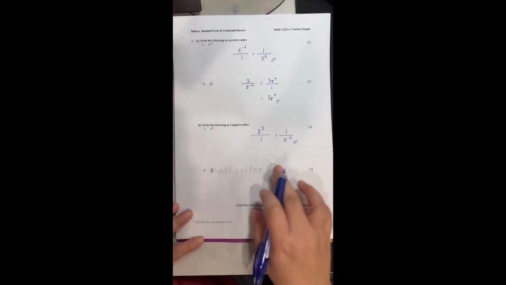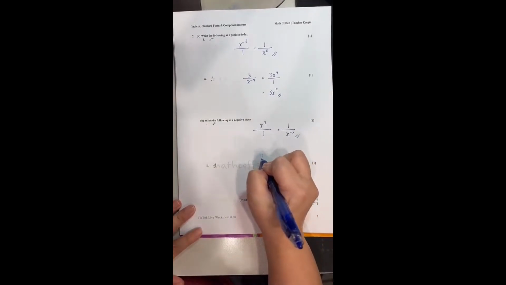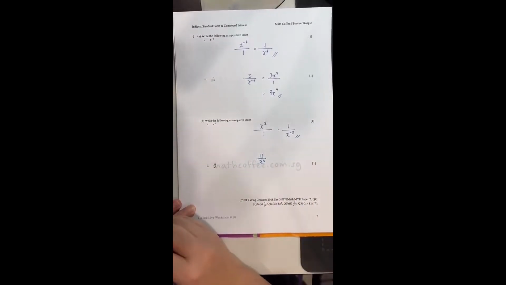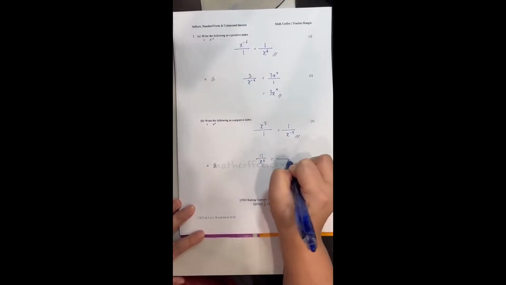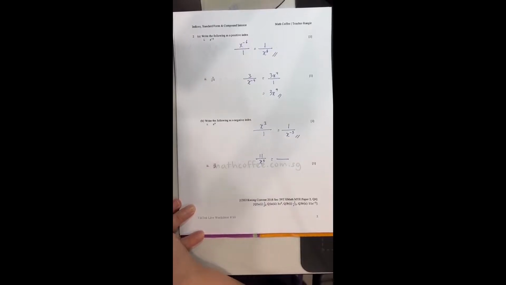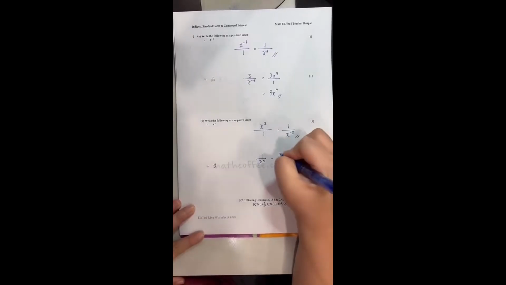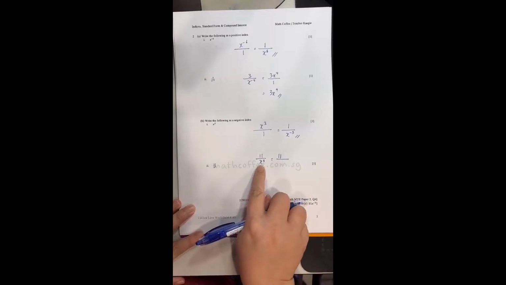Okay? So now next. Here, 11 over x to the power of 5. So same thing. Fraction. My 11 is positive. Keep it there. Don't touch it. So we can bring the x to the power of 5 to the numerator.